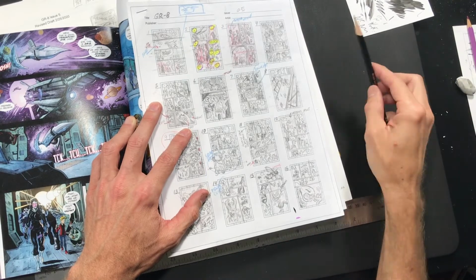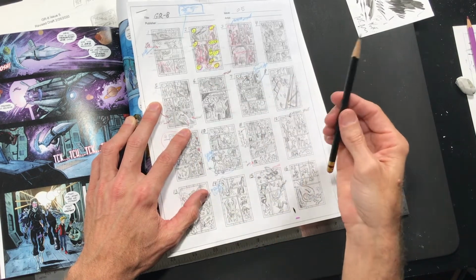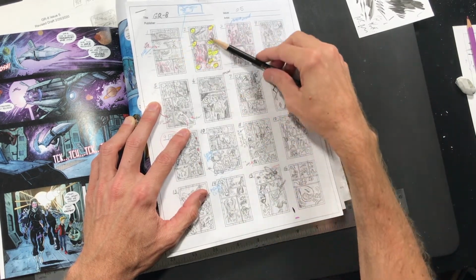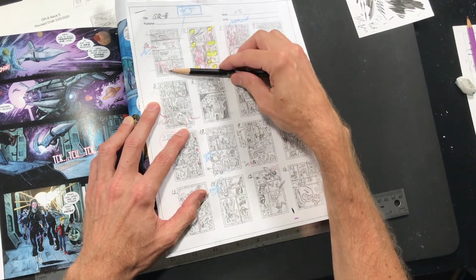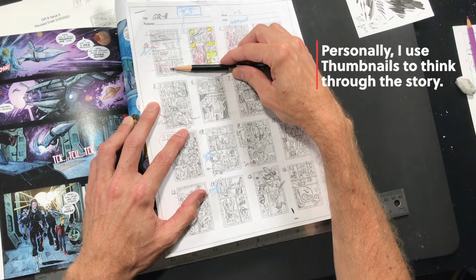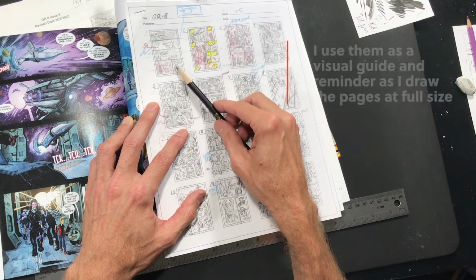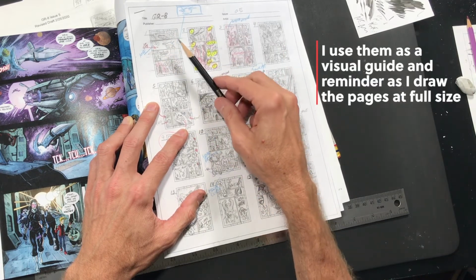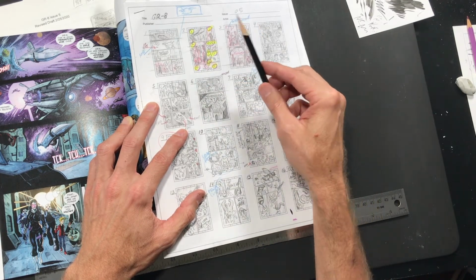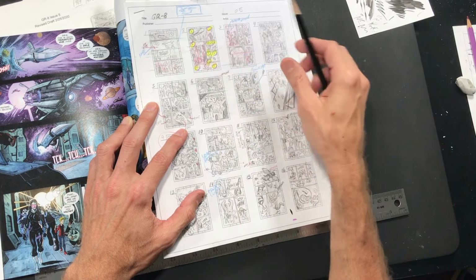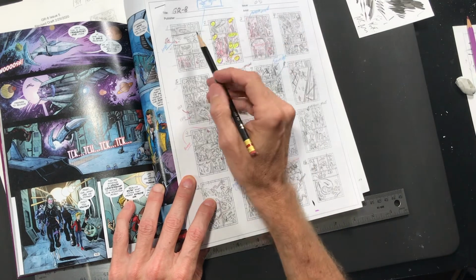So now the question is how to get the thumbnails that I've done here to the printed page. In my case, these are just ideas. I don't like to draw things multiple times, so I'm not going to transfer this via Lightbox or print it out and blow it up and put it on a page. I'm just using this as an idea. So I will take this idea, have it in front of me, and as I start drawing, I will then make modifications. As you can see in the final printed book, it's very similar.